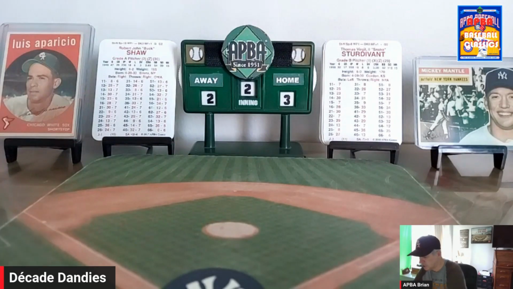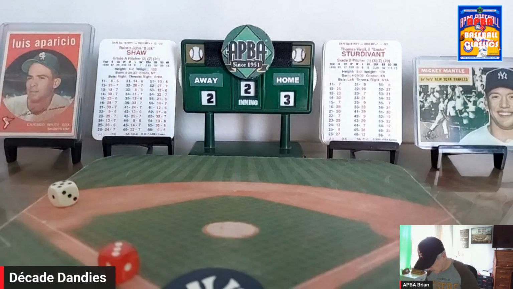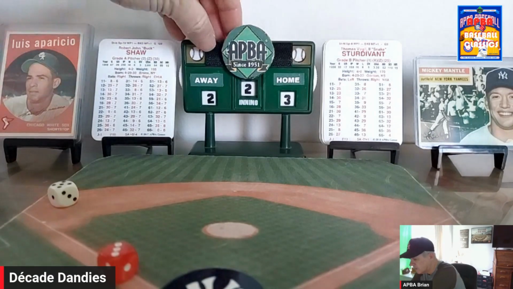That is Tom Sturdivant. 3-5 is a 9 against an A. And that's a ground out to shortstop. So 3 up and 3 down for the Yankees. Go to the top of the third inning.